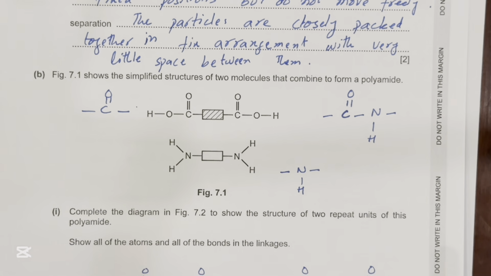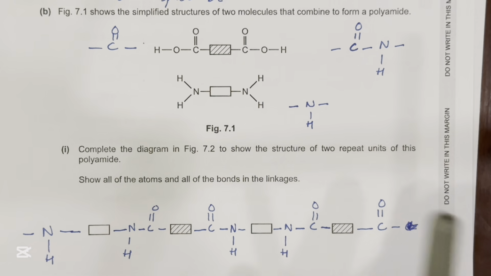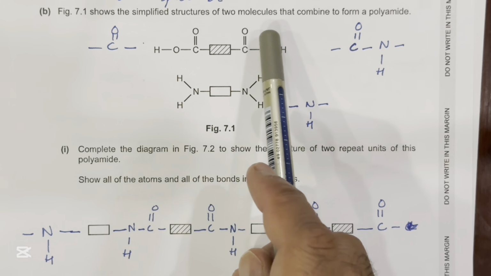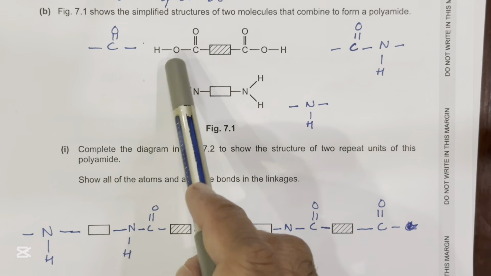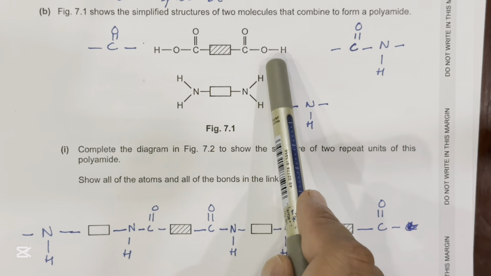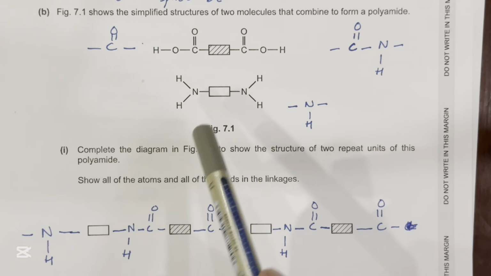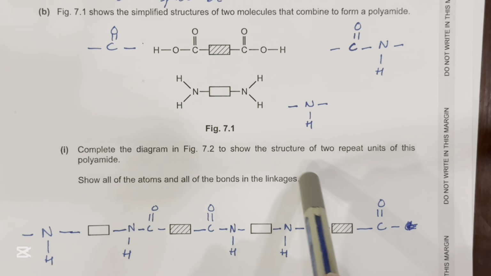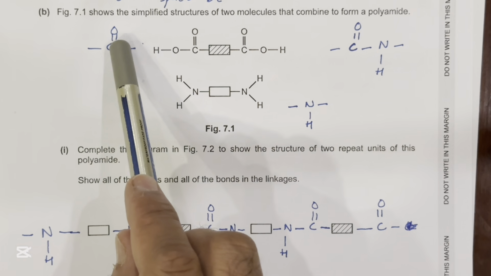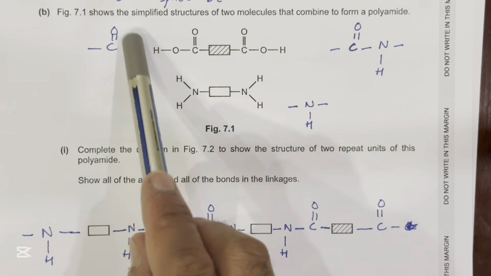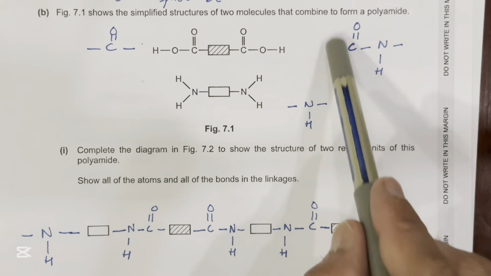Figure 7.1. Okay, now you can see the full part. Figure 7.1 shows the simplified structure of the two molecules that combine to form a polyamide. So this is a dicarboxylic acid and this is a diamine. Complete the diagram to show the structure. You need to know that this is the formula for carboxylic acid, and if it's a diacid, it should be COOH.